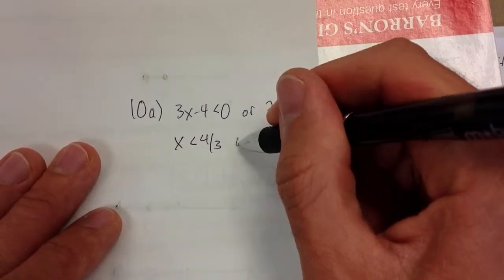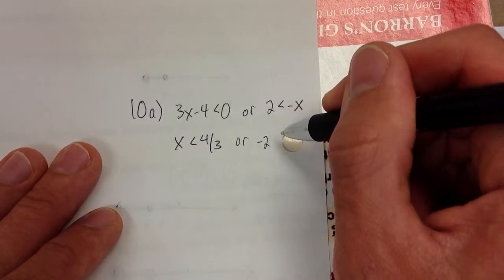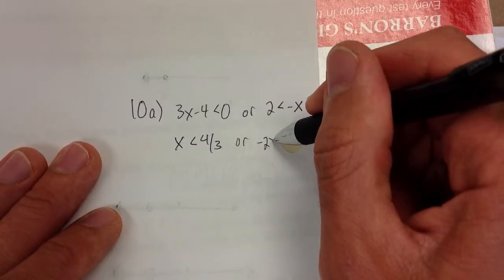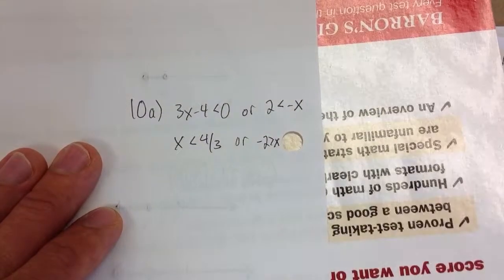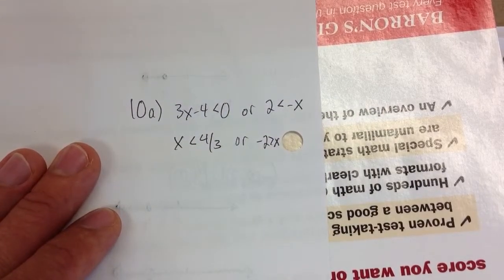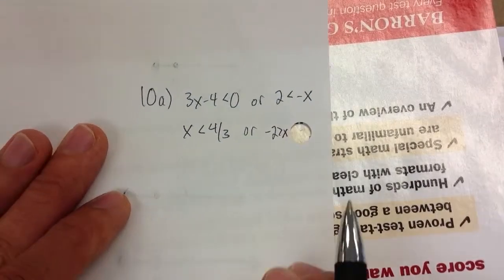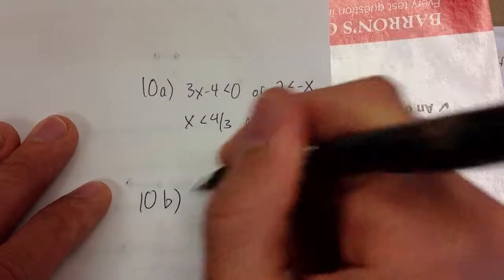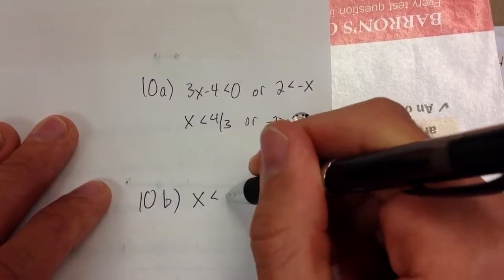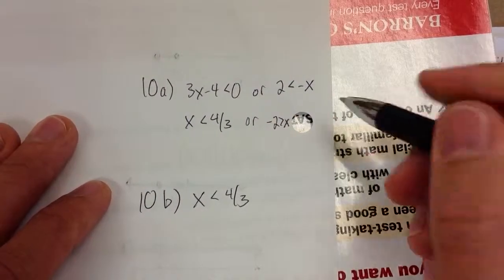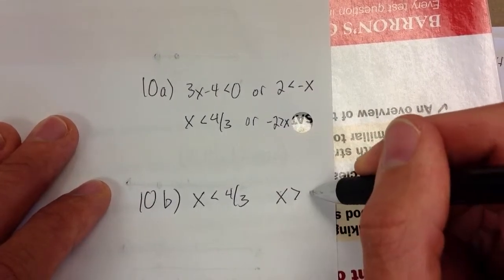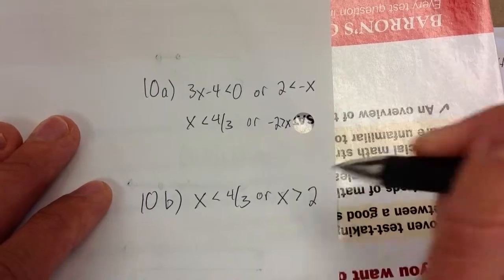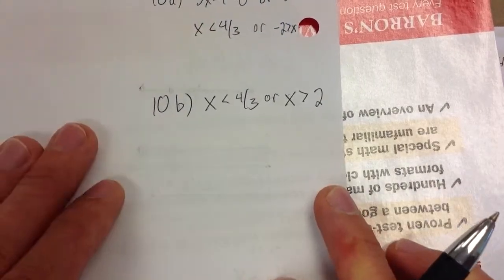But on the right, you would get negative 2 is greater than x. And actually, I think that's the same problem. Let me revise it again. Let me change it to x is greater than 2, just so that you can see the difference.